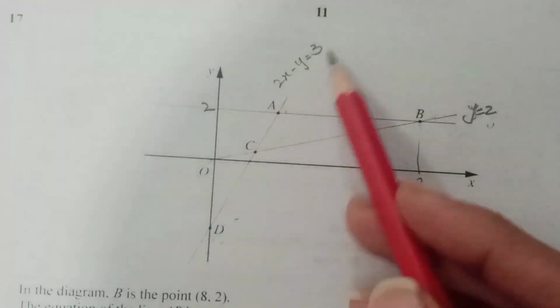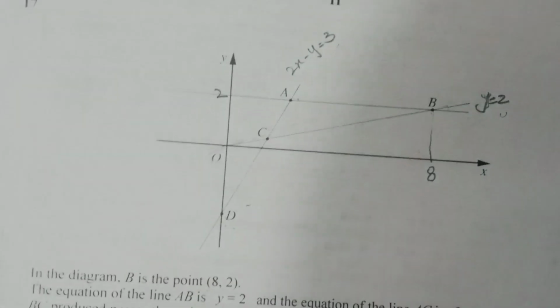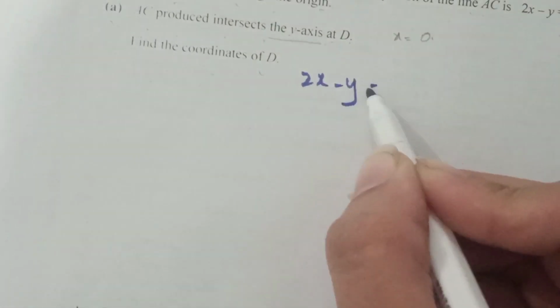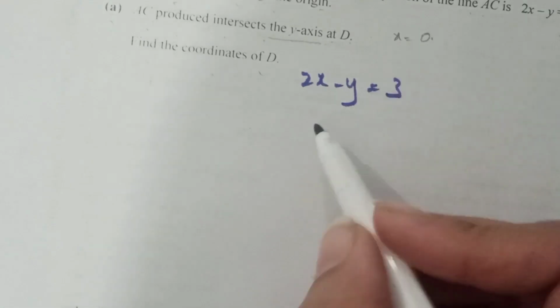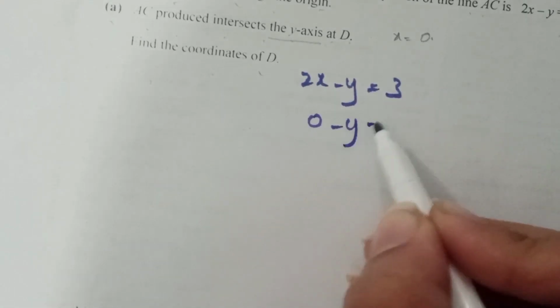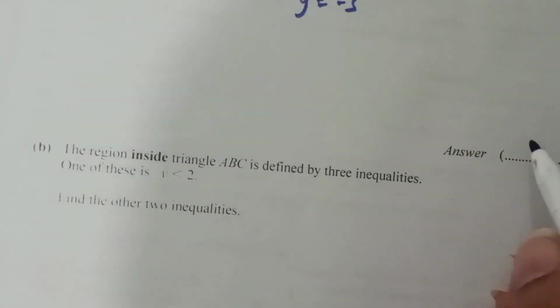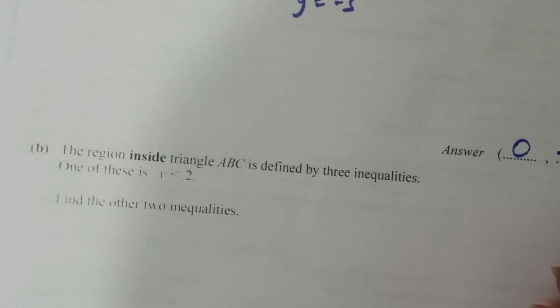We put the value of x in this equation and we find the y coordinate. Very simple. 2x minus y is equal to 3. The x coordinate is 0, so minus y is equal to 3 and y is equal to minus 3. It means its coordinates are 0 and minus 3. It's solved.